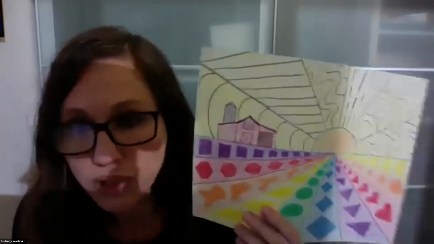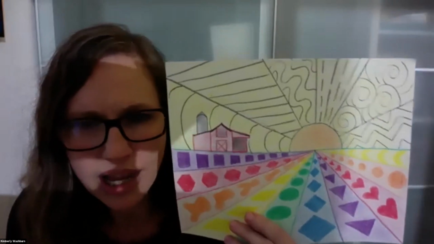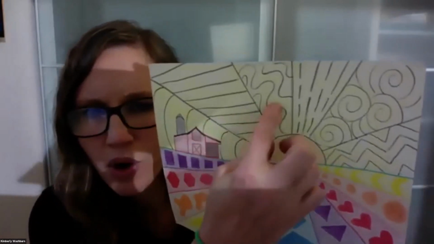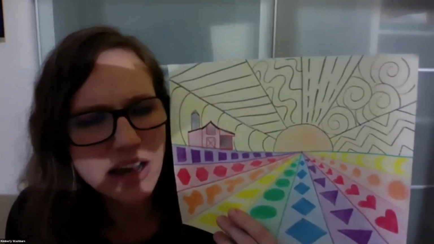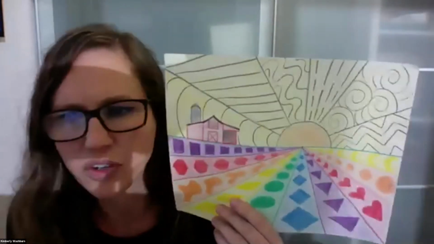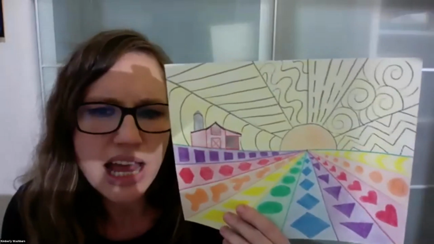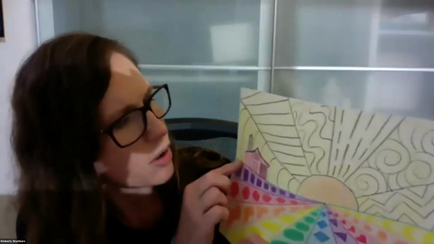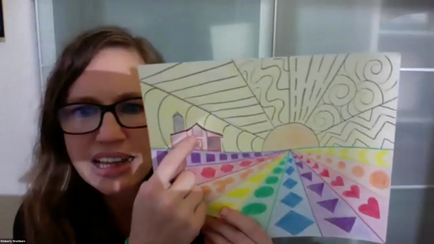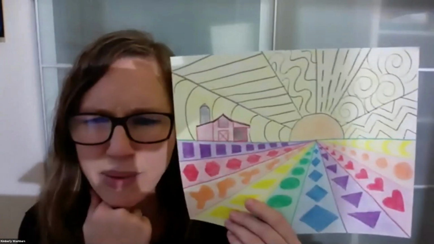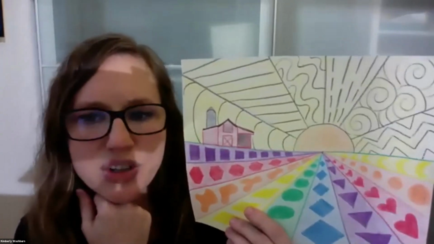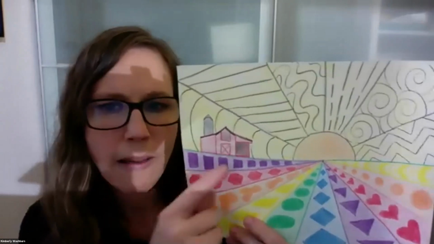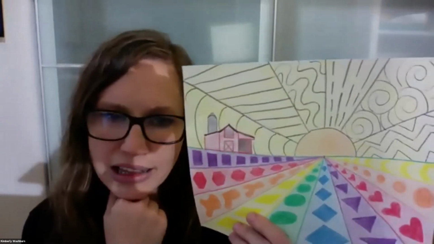So maybe someone would tell me with this artwork that I could add a little bit more color in my sky. I could have made my sky a little bit more colorful. Or maybe they'll tell me that they think I could go back and color a little bit more neatly in the barn area, that maybe I didn't color very neatly. And I could try to improve my artwork by coloring a little bit more neatly there.